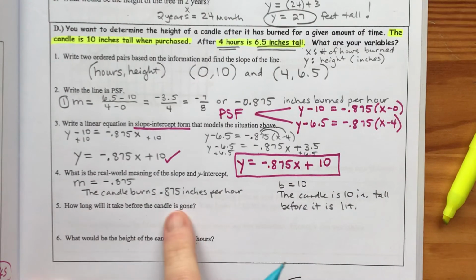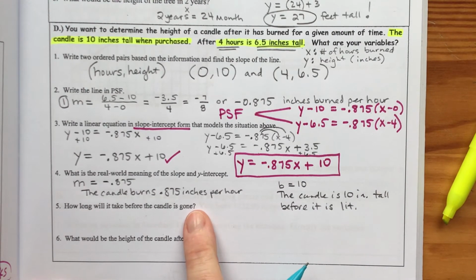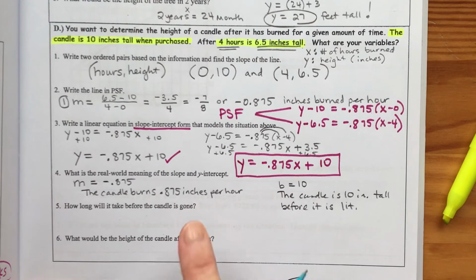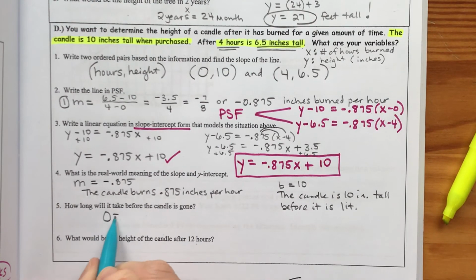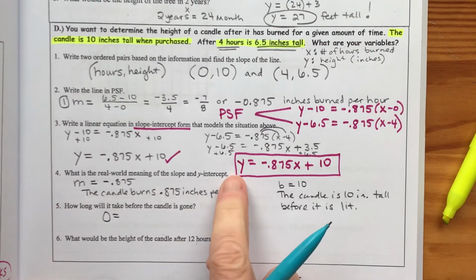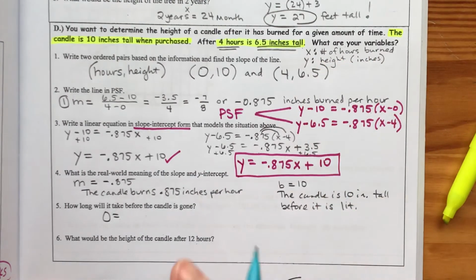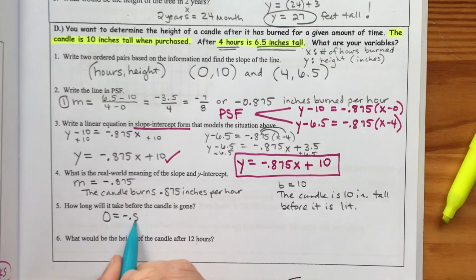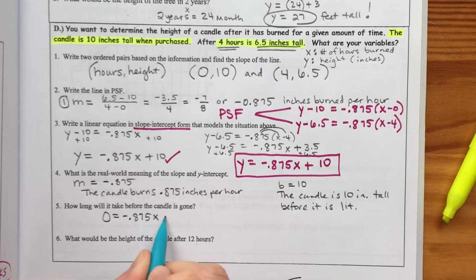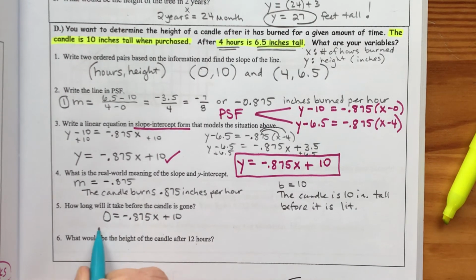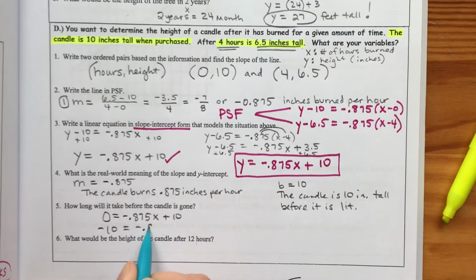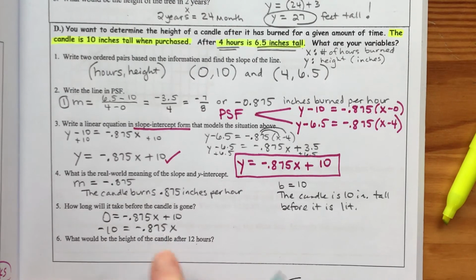Now the next question, how long will it take for the candle to be gone? Meaning the height of the candle is 0. It completely burns out. So I'm going to put in 0 for y, meaning the height of my candle. And I'm going to solve for the amount of hours it will take. So I'm going to subtract 10 to this side, and then I will divide by my slope.